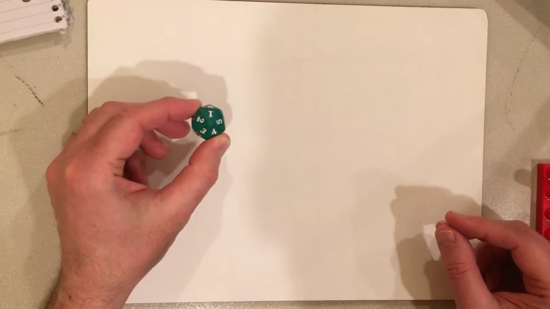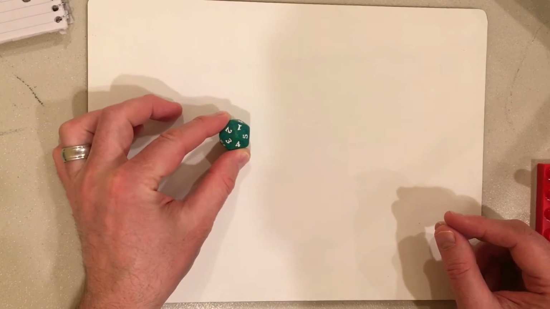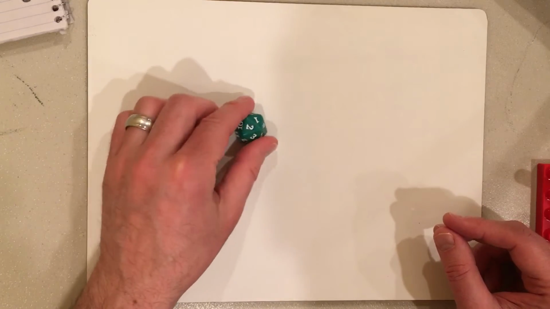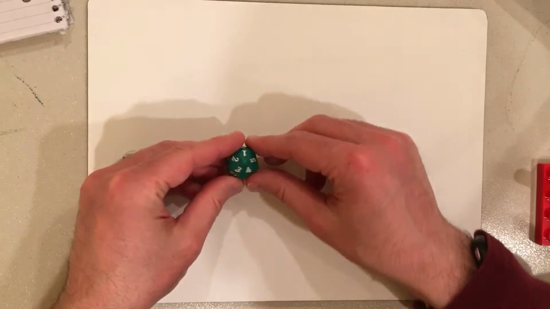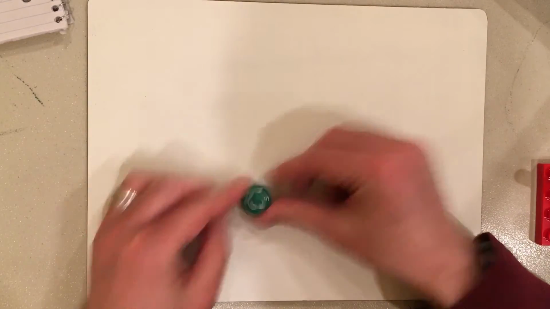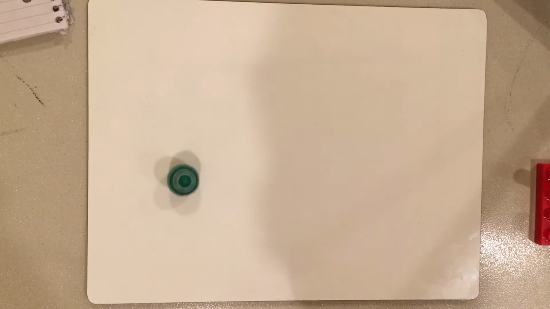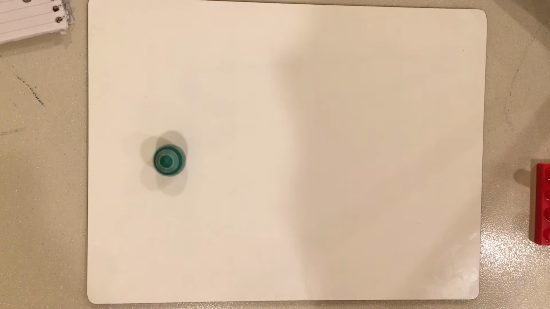This is a 20-sided die. If I try to balance it on one of its corners, I can't do that. It won't stay up. But if I spin it, I can get it to stay up on one of its corners.